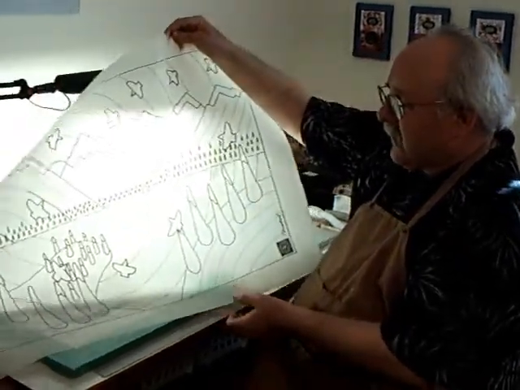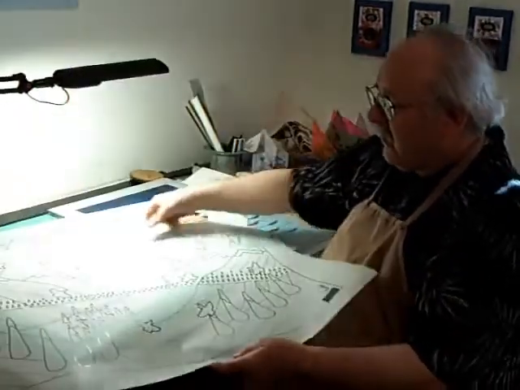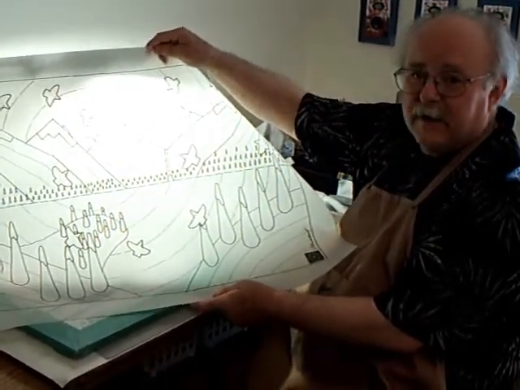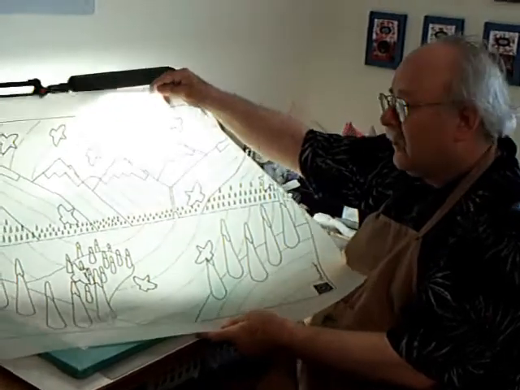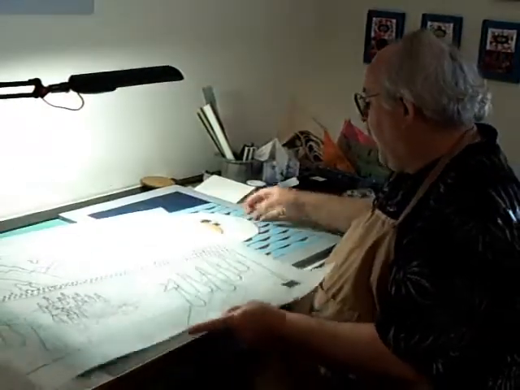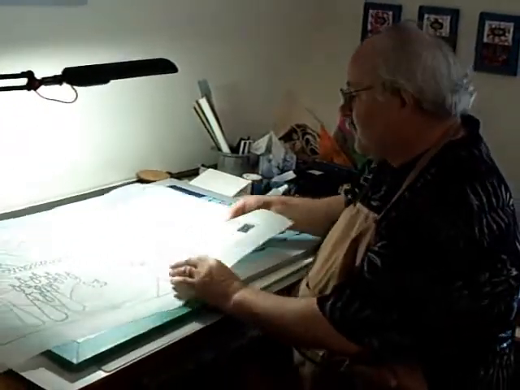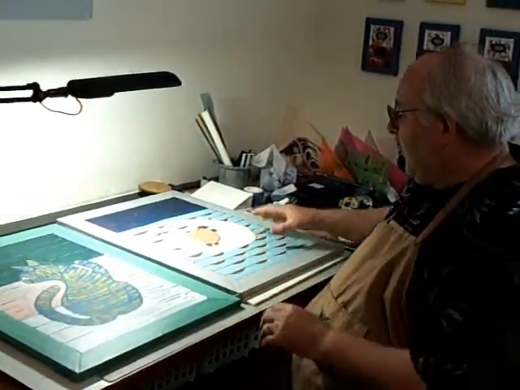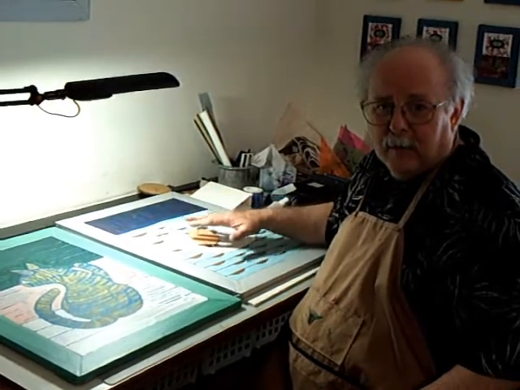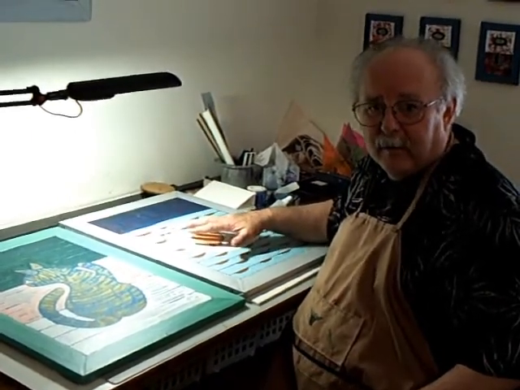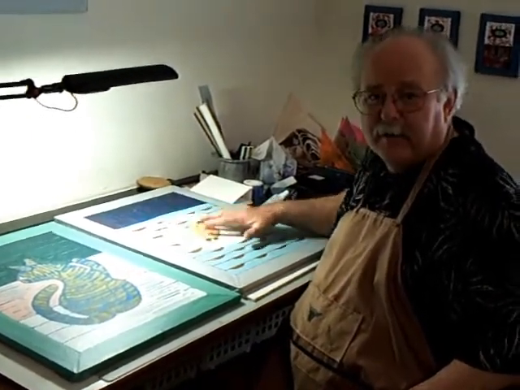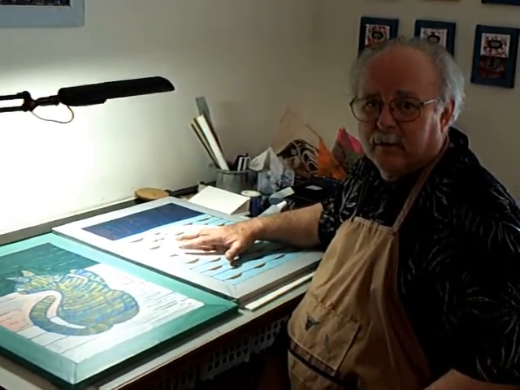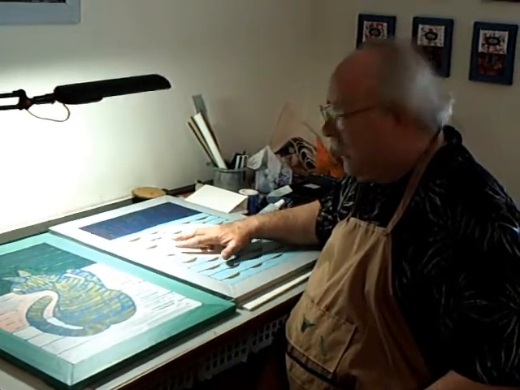So this is an example of one painting, and this is the next step, a drawing. And then I paint in layers of paint, very thin layers. It's a little soupier, a little wetter than tomato soup.